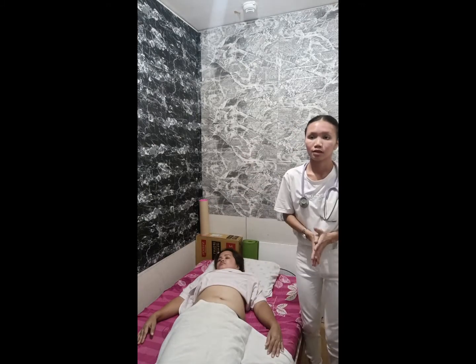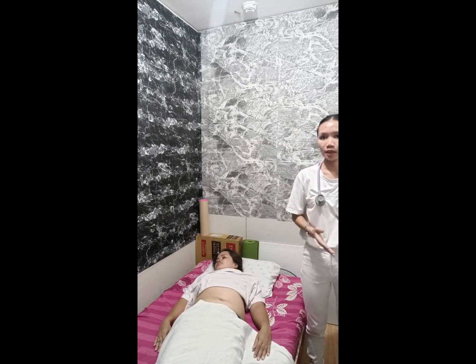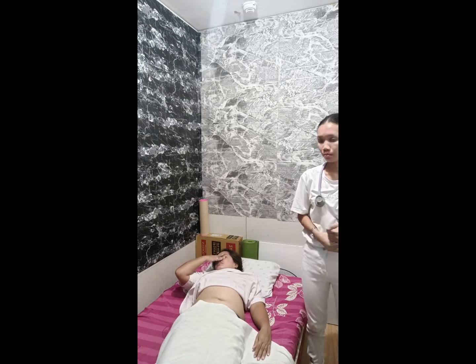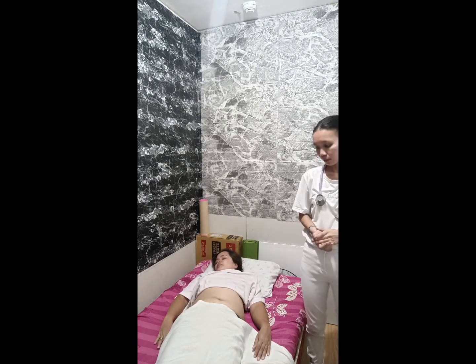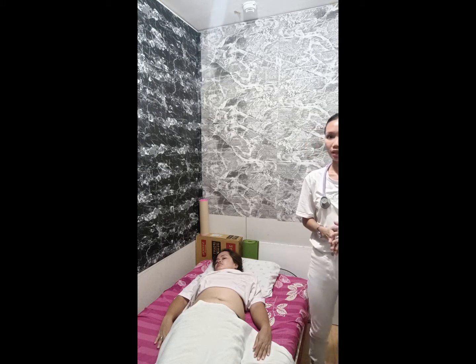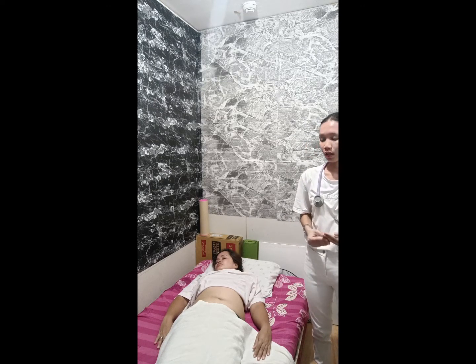Okay. So next we are going to palpate the bladder, and we have to begin palpating at the symphysis pubis, and then move upward and outward to estimate the bladder, and then we have to note its consistency and tenderness.